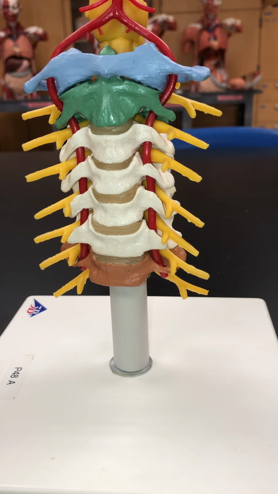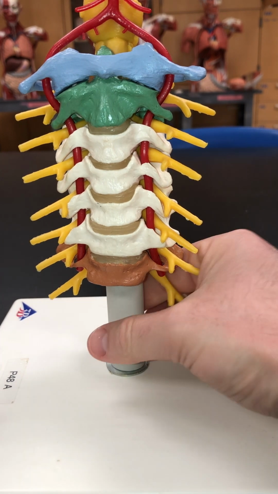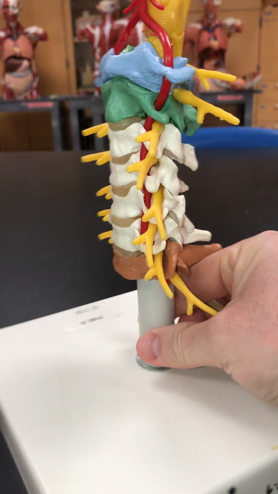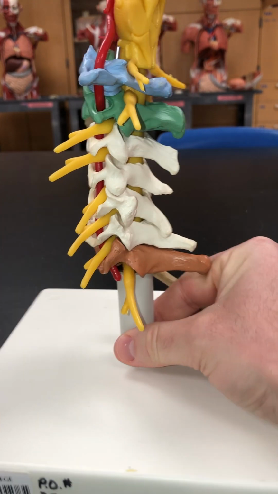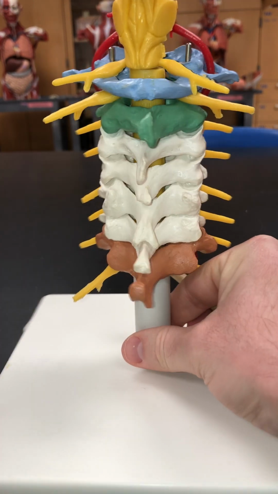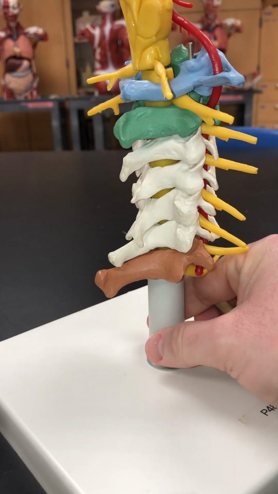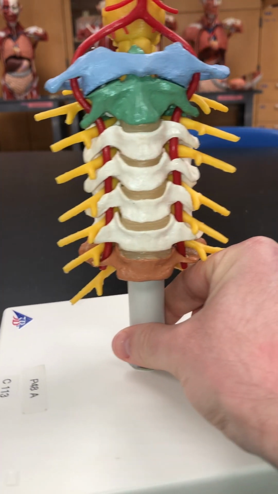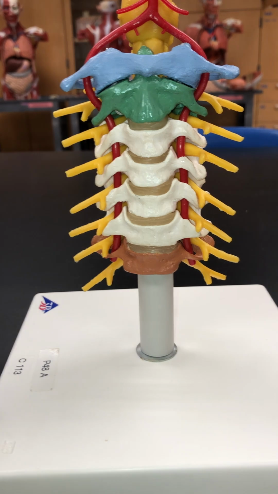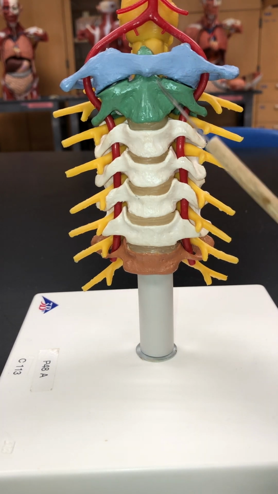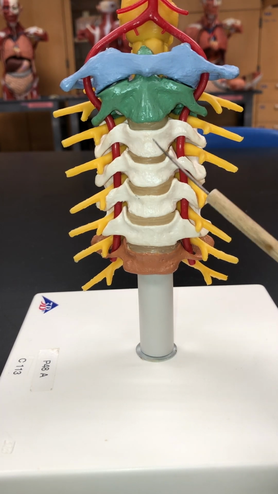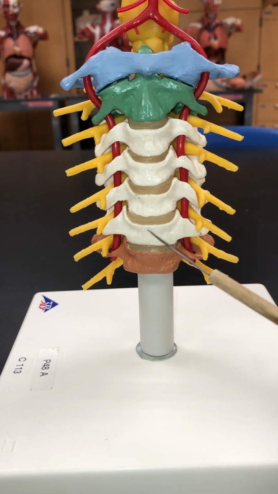Okay, let's take a look at our cervical vertebrae. If you can see here, we have our neck vertebrae that we can look at. We're looking at a posterior view here, and then I'm going to swing it around and look at the anterior view. And we have 1, 2, 3, 4, 5, 6, and 7 cervical vertebrae here.